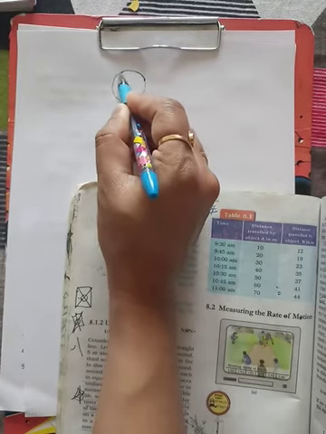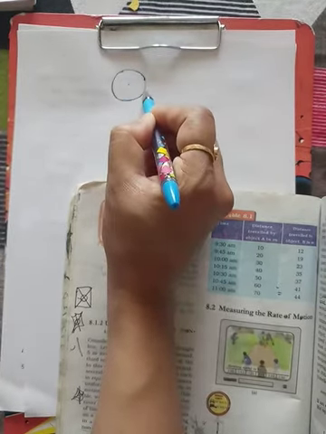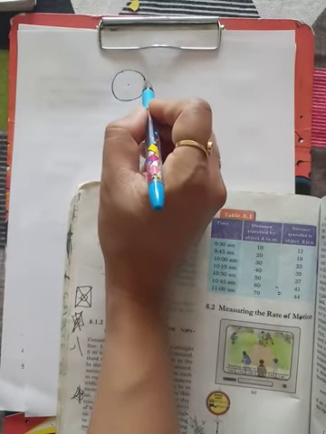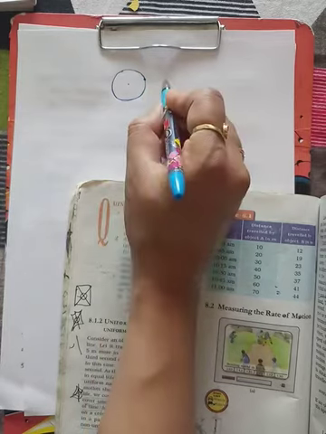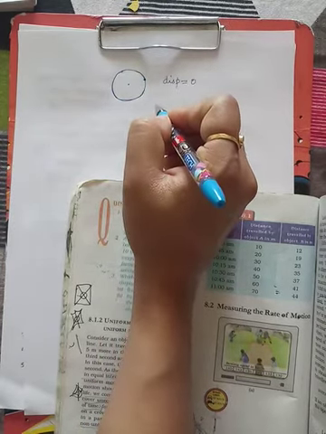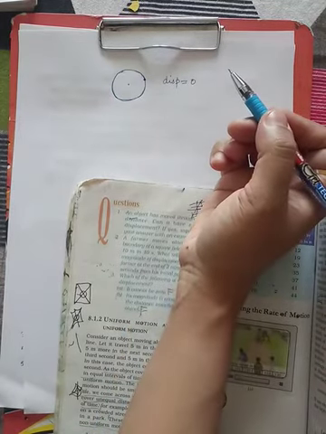If the object is moving in a circular motion and it is again and again coming back to the initial position, that means in that case displacement is zero, we can consider. So one of the examples can be like this.